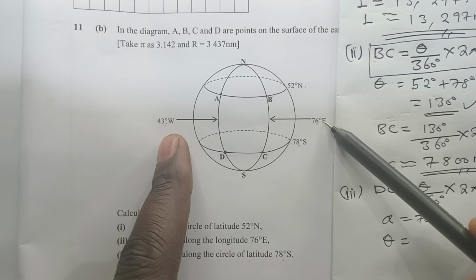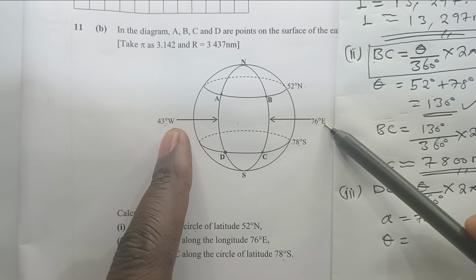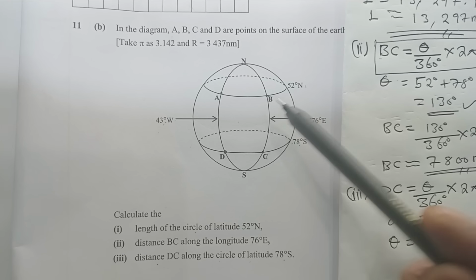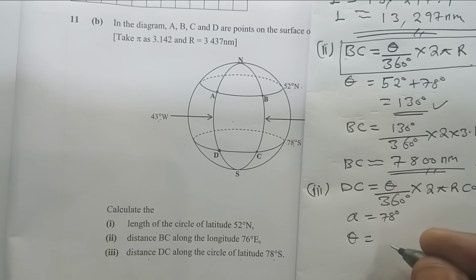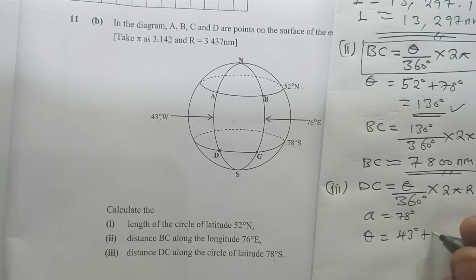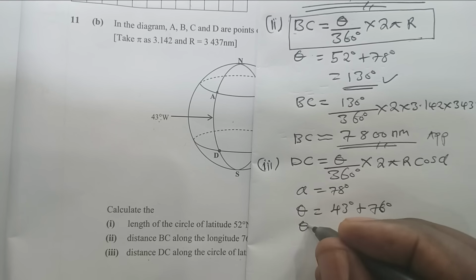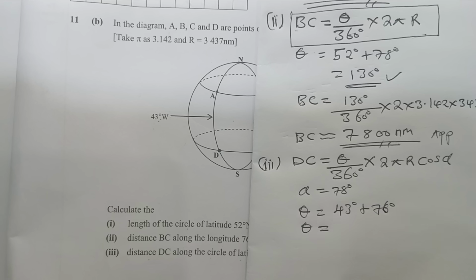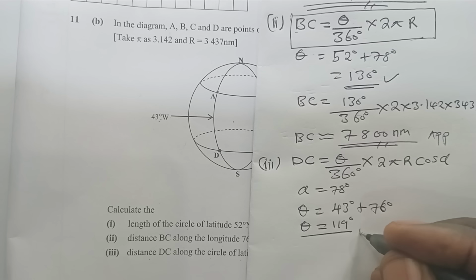Again, these are on opposite sides, west and east. Because of that, we simply add these numbers to get theta. So theta is 43 degrees plus 76 degrees, which gives us 119 degrees. This is the value for theta.